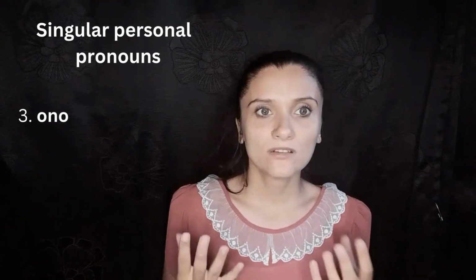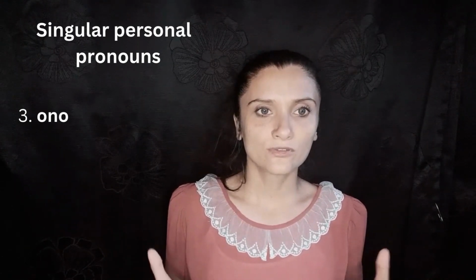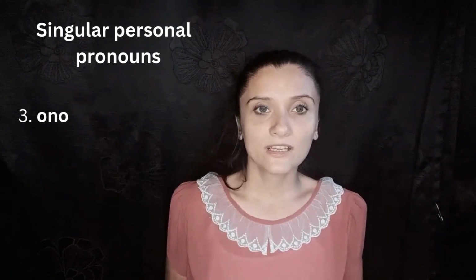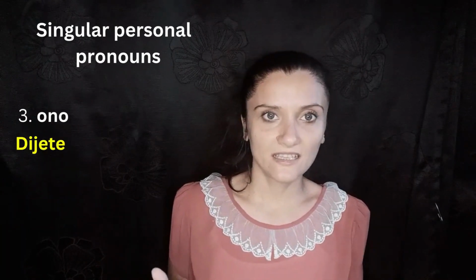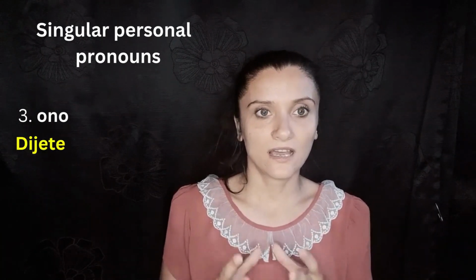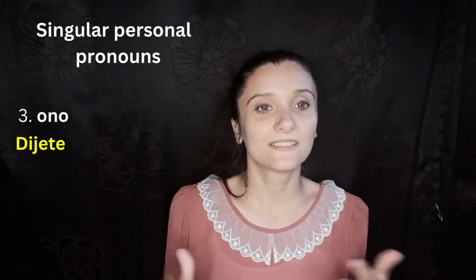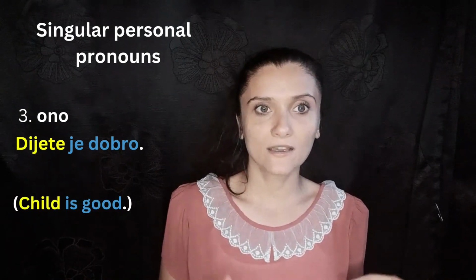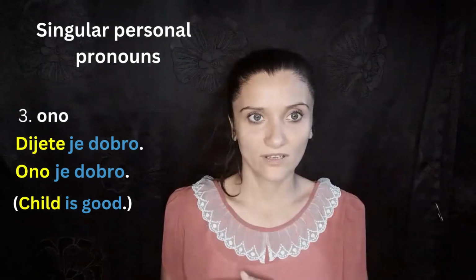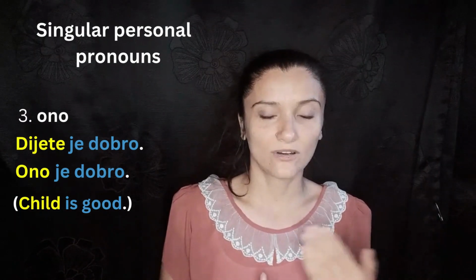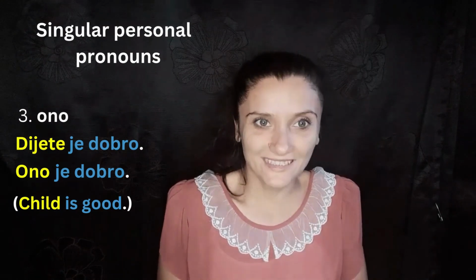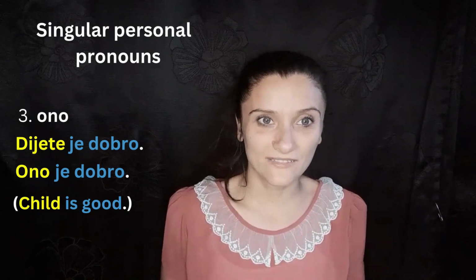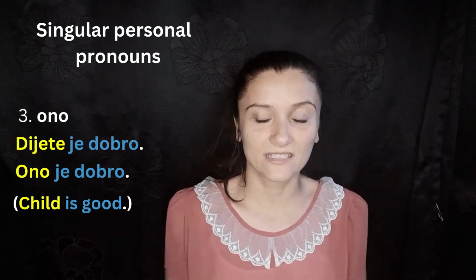Then we have ono, which we use for those with neutral grammatical gender. If we speak about a person, in Croatian it's dijete, child. The noun is neutral gender. If we say dijete je dobro, child is good, we will say ono je dobro, it is good. So it's actually not "it" like in English, because we use it also for living things. It just depends on the grammatical gender.